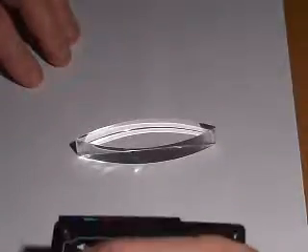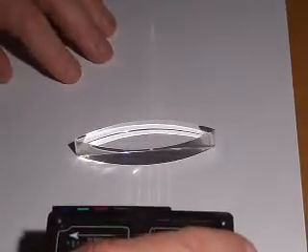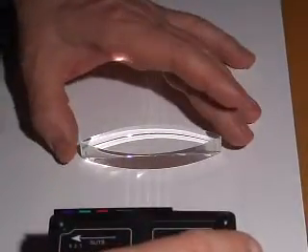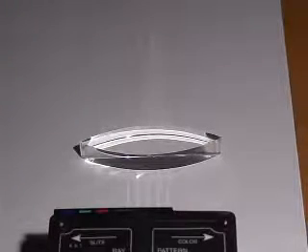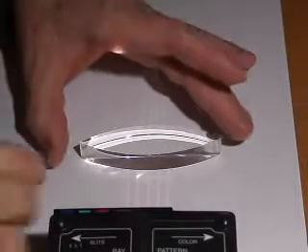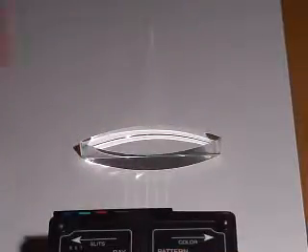We're going to talk about vision. A lot of people wear glasses or contact lenses. What kind of lenses do they wear? Most people wear this kind. The lens in your eye looks just like this.